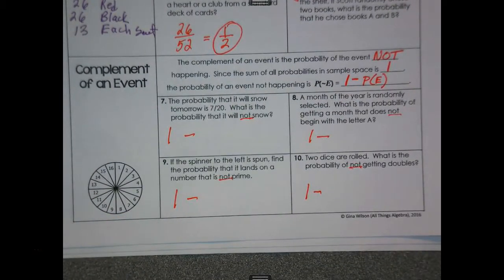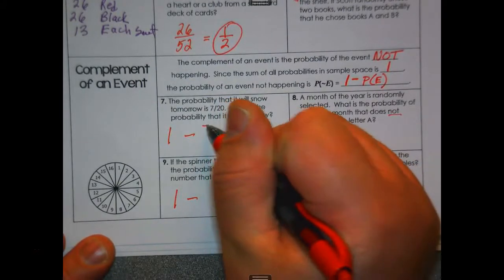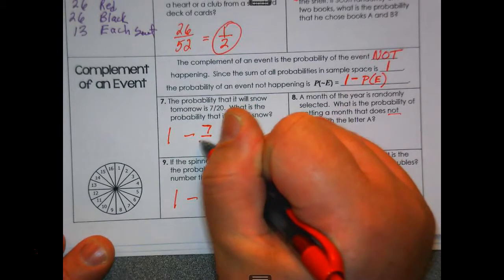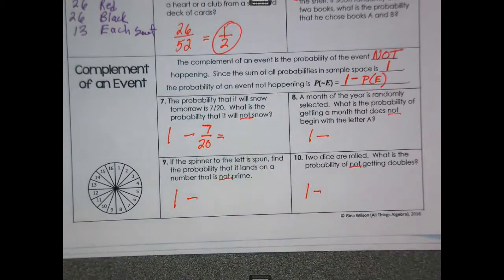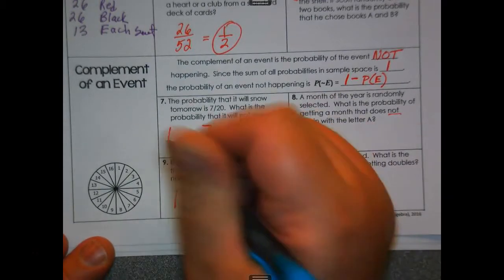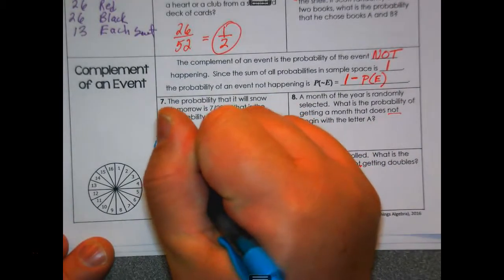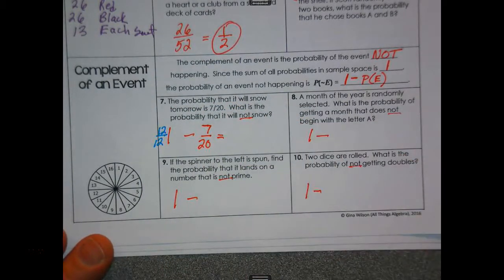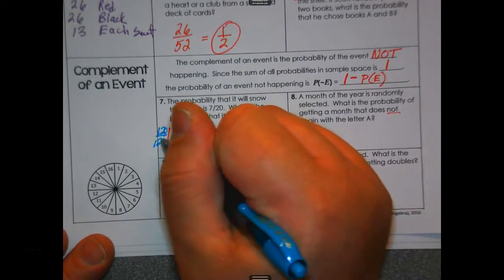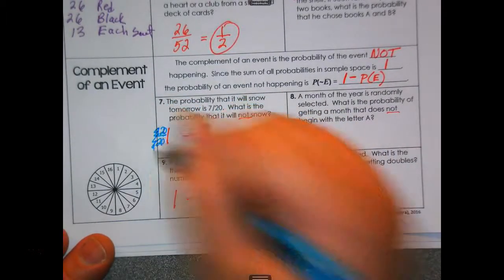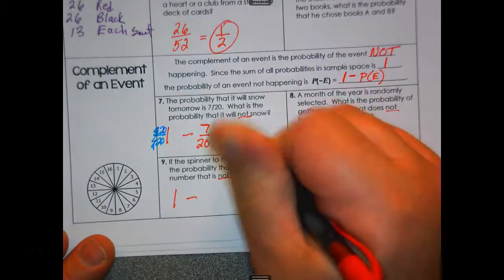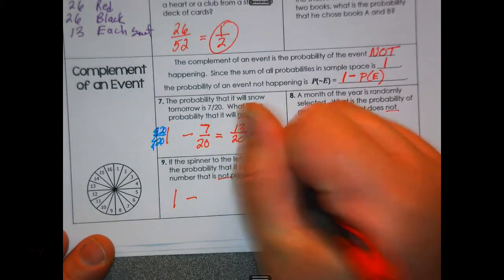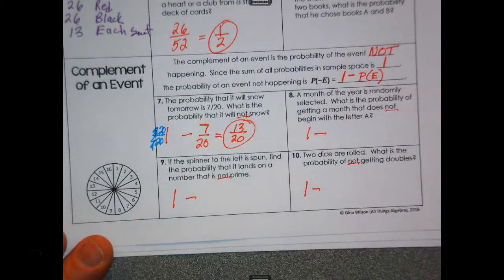Okay, probability that it will snow tomorrow, 7 out of 20. So the probability of it snowing tomorrow is 7 out of 20. Please use your calculators because for some reason I think your fraction abilities are a little low. Should be 20, right? 20 minus 7 is 13 20ths. Can't reduce it. Good to go.